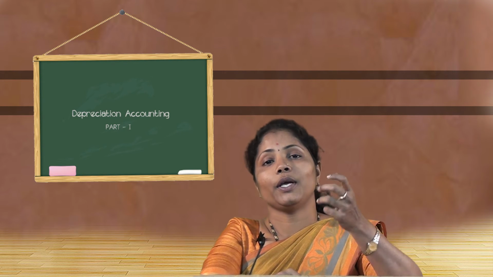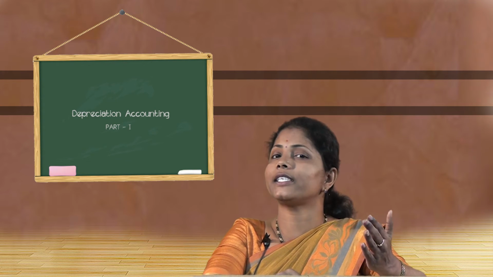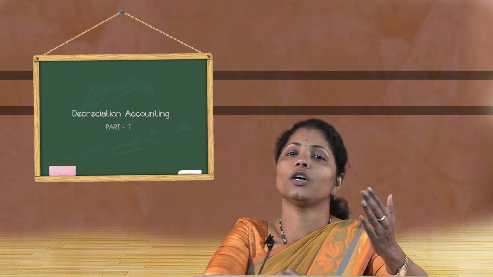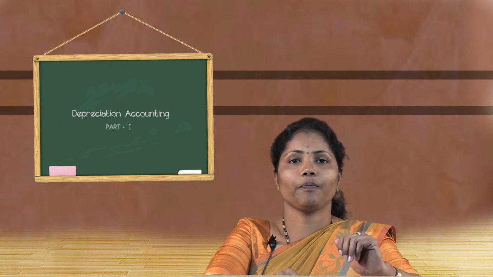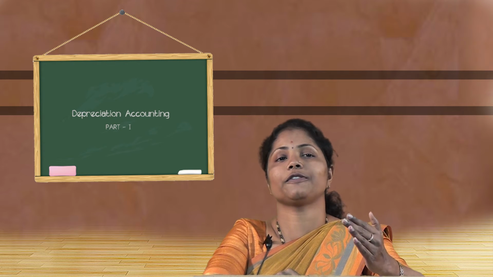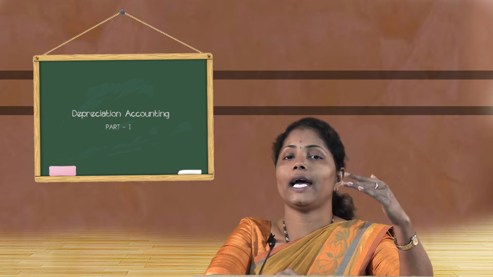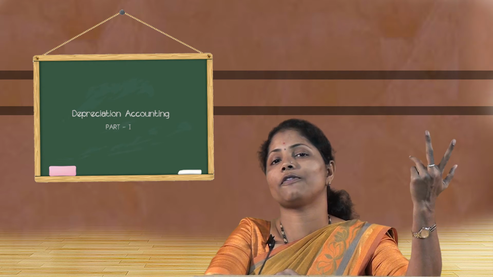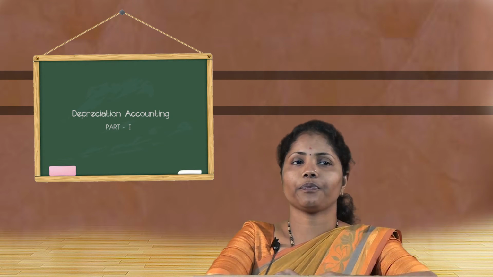In the sense, whenever we are purchasing the fixed assets, we show them in the books at their purchase price or original cost. You are charging depreciation on the original cost of the asset, and it reduces that book value, and market value changes or fluctuations don't result in depreciation.